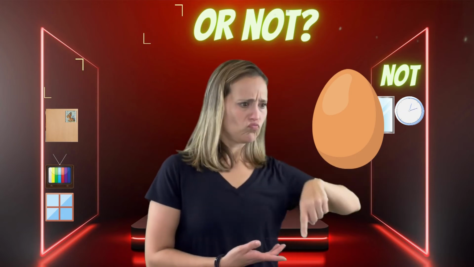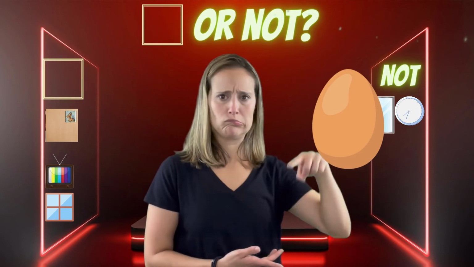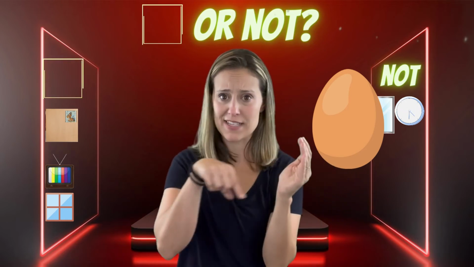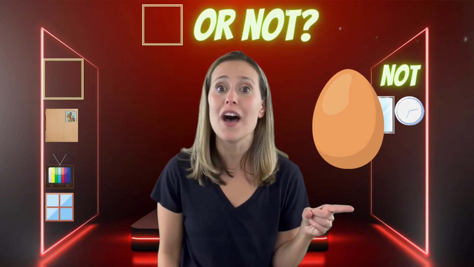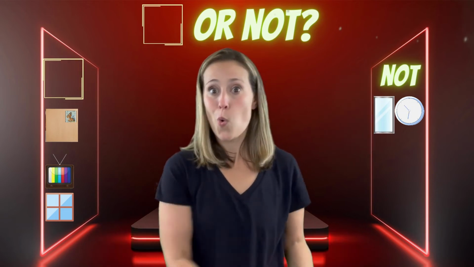An egg. I love eggs. Oh, I'm getting distracted. Let's count the sides. Doesn't have sides. But it's not a circle because it's a little smushed. This is an oval. Ovals are like circles that have been a little smushed. But it's still got no sides, so can it be a square? Nope.